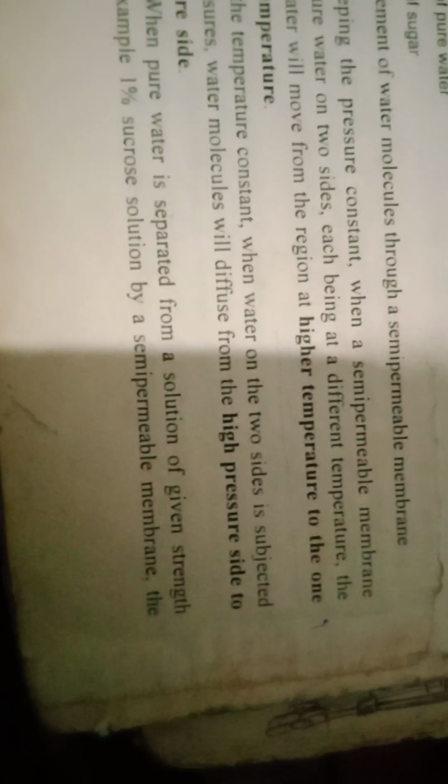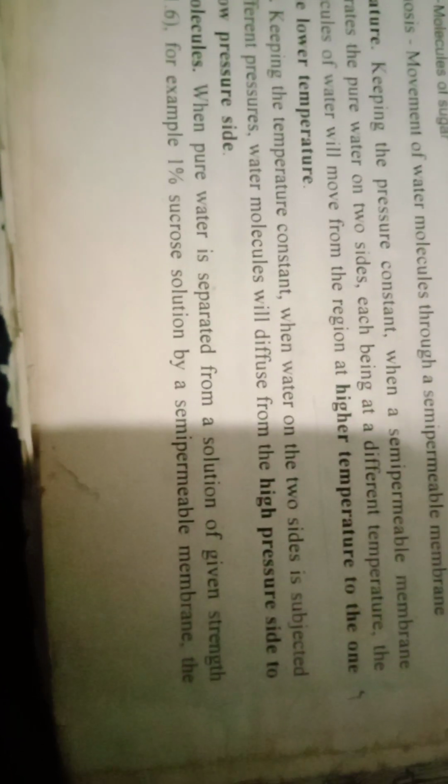Pressure: keeping the temperature constant, when the water on the two sides is subjected to different pressure, the water molecules will diffuse from the higher pressure side to the lower pressure side. Solute molecules: when pure water is separated from a solution, as in figure 1.6, for example a 1% sucrose solution, by the semi-permeable membrane.